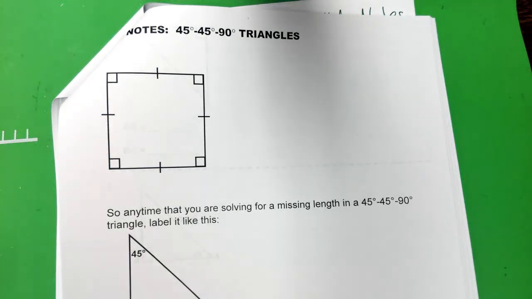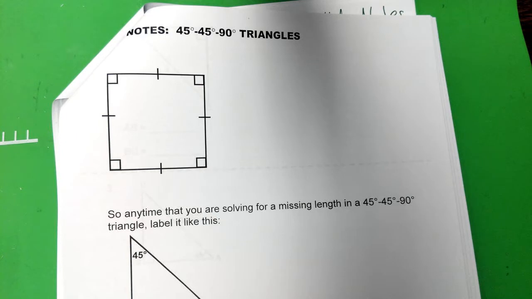Hello class, we are on to 9.2 notes. I know they're a little covered and my focus will go in and out sometimes. We were on to 9.2, focusing on 45 triangles.